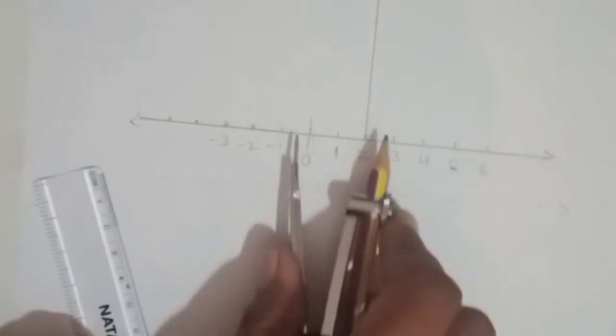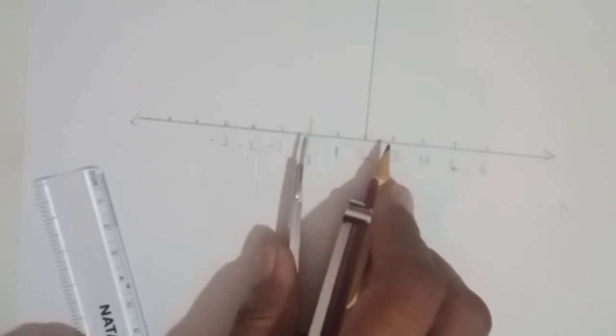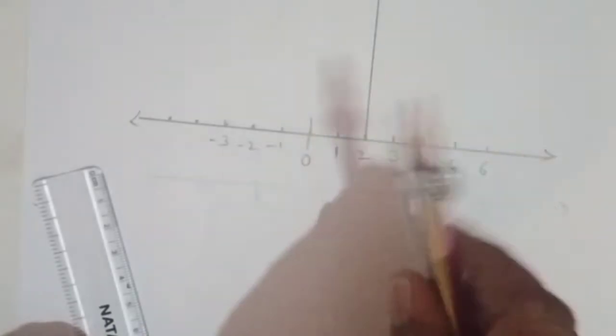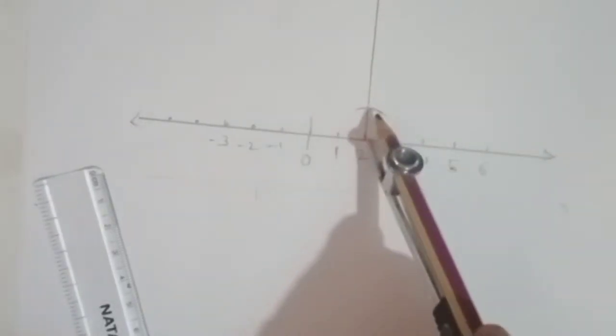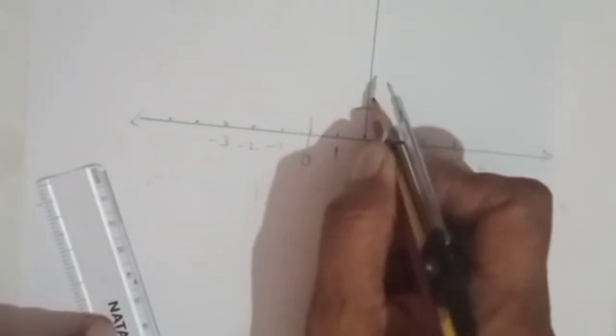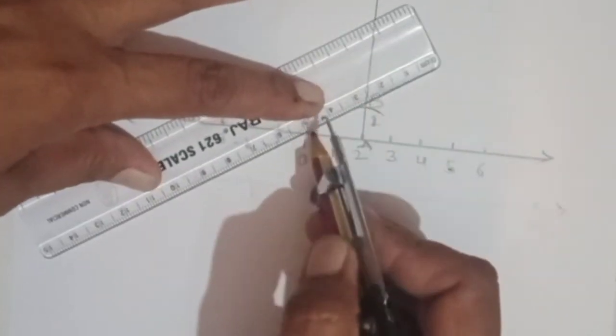Okay, then take 1 unit. 1 unit means don't take this one, 0 to 2 here. This is the mistake most students make. 1 unit means 0 to 1. This unit what you have taken now, make that 1 unit and mark that same unit here from this one point. So I call it A for example. Then you call it B. AB is what? 1 unit. Then you join this one. Okay, this is the construction.